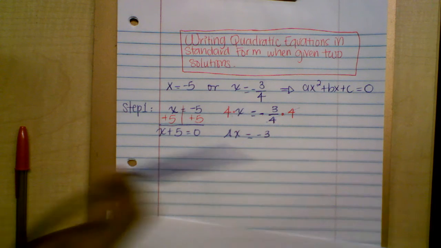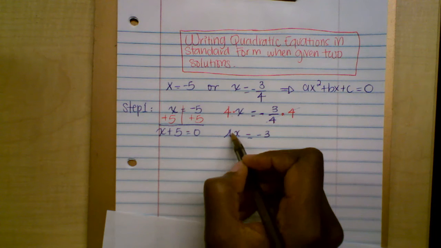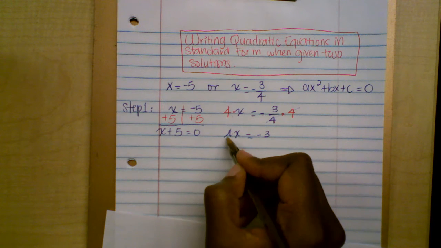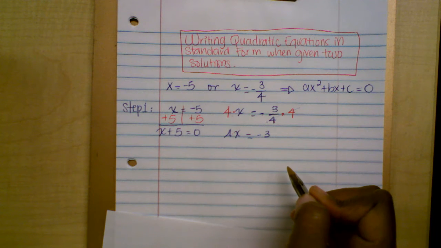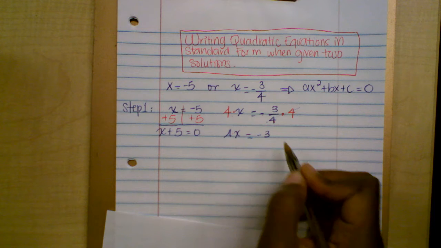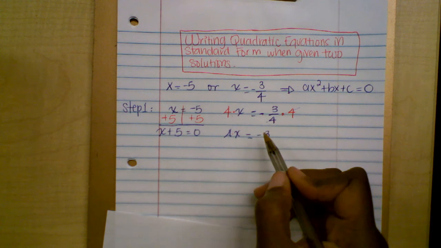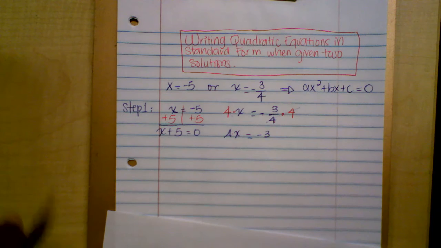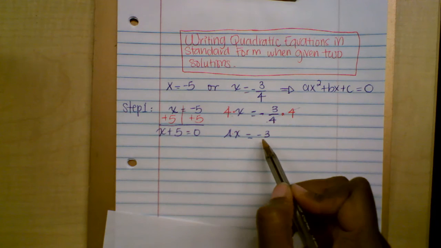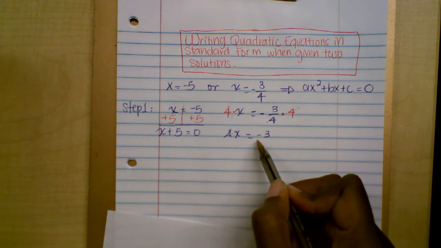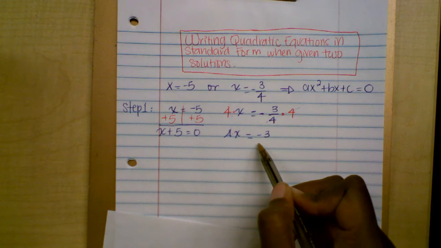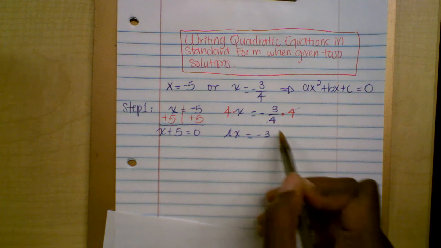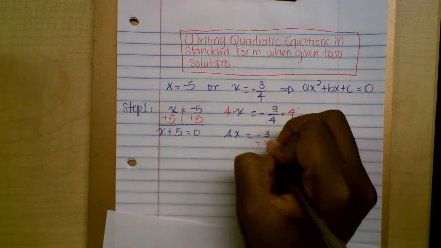Now the next step is to divide both sides by 4. Oh, sorry, you're not solving for x. You want to make the right side equal to 0. I apologize. So what do we need to do here? You have a -3. What number do I need to add to -3 in order for the right side to be 0? You add 3 on both sides.